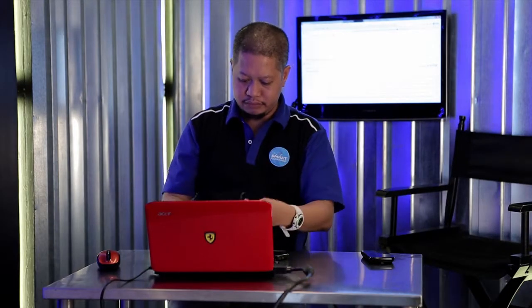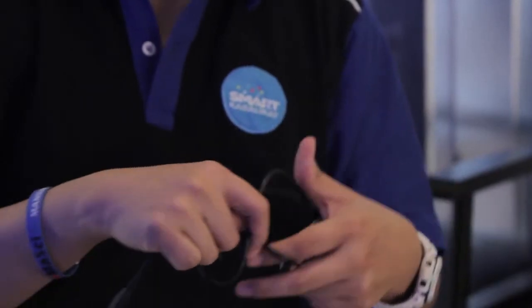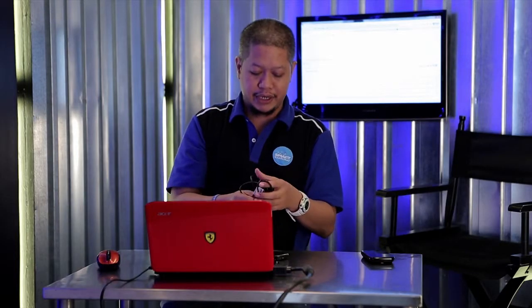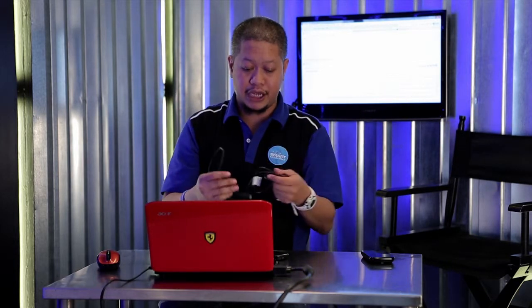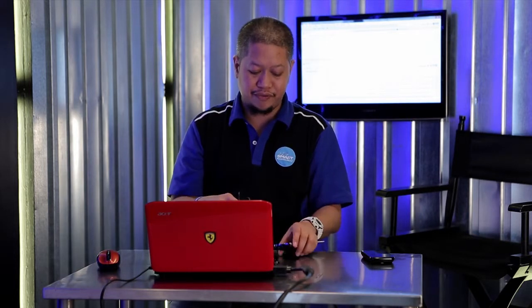So what you'll need is your handy dandy USB cable. It should come with your Android device. If it didn't, then go back to where you bought it and ask for it. All Android devices have their USB cable in the box. If not, you can get a cheap one. Go to CDR King. It's about 50 pesos. Okay. But all devices should have one.